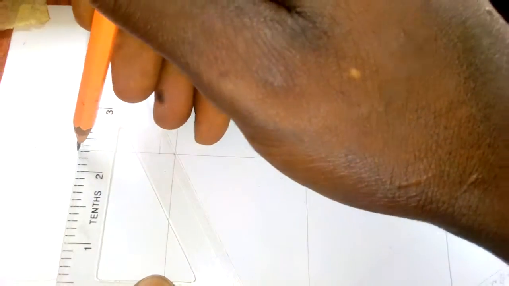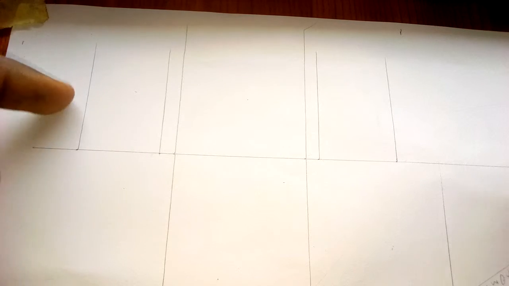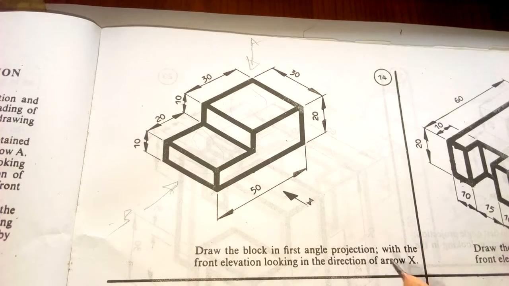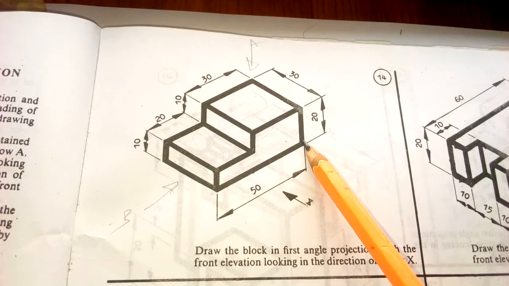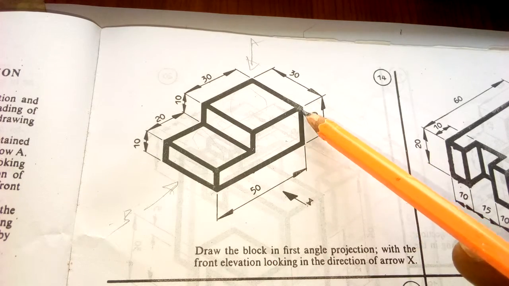Now, after finishing this construction, let's take another measurement from the real block. Now we have drawn this line. Now we are going to take our measurement, from here to here is our 20, and from here to here is our 10. We are going to draw it now.